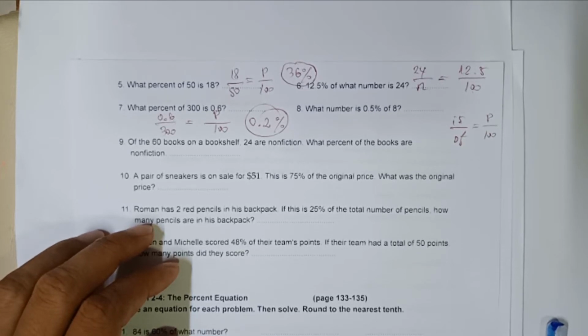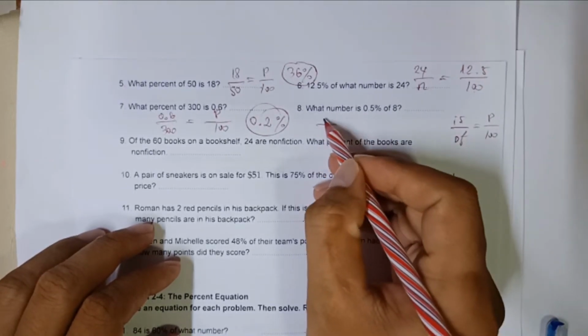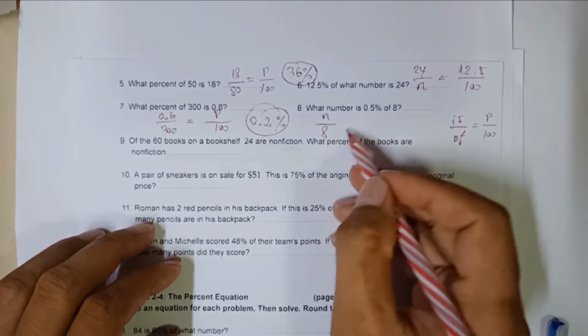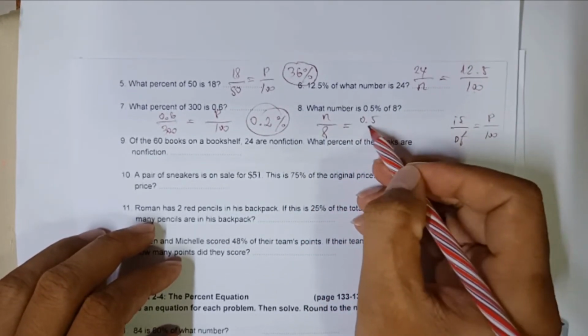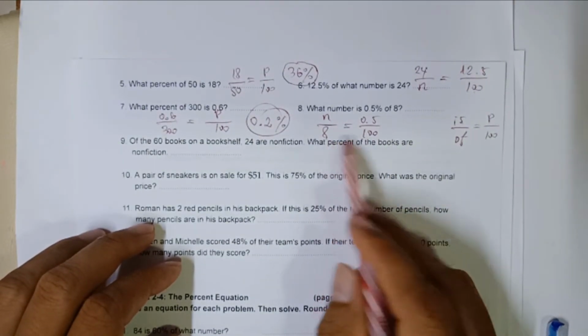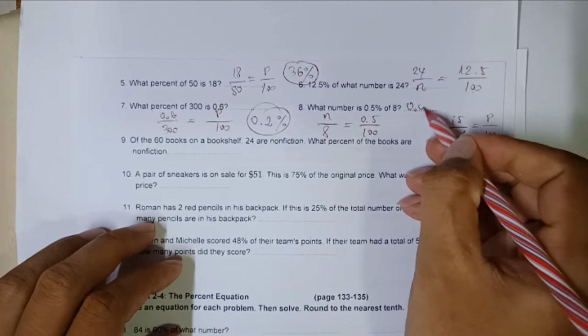Then for number 8, what number is 0.5% of 8? Okay, so the numerator is missing and the denominator is 8, and the 0.5 is over 100. So all you need to do is multiply 0.5 by 8 and then divide by 100. That will give you 0.04.